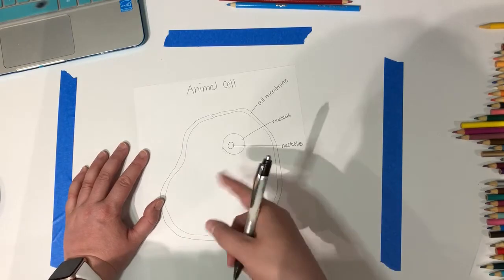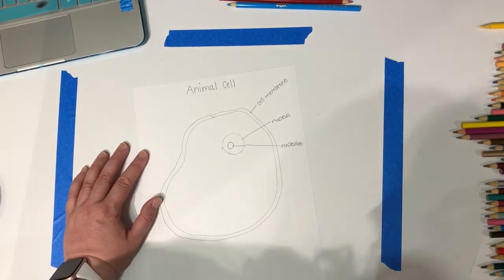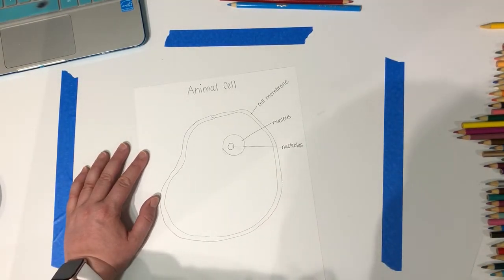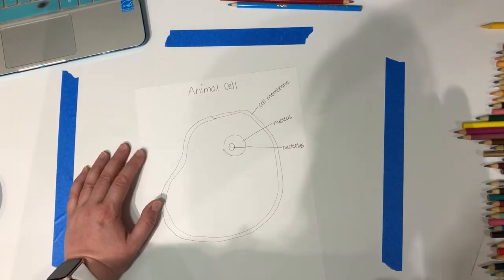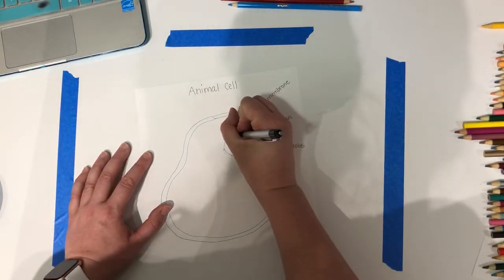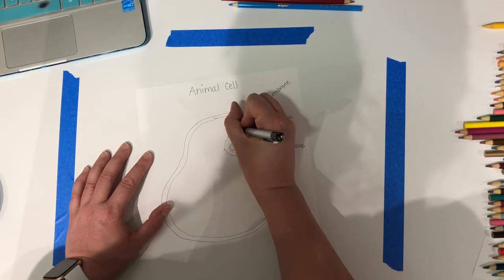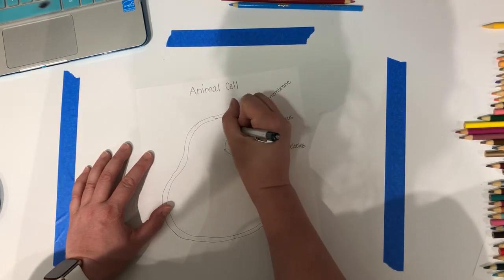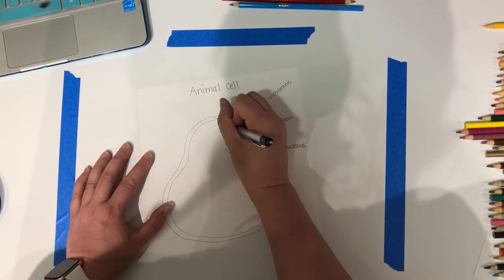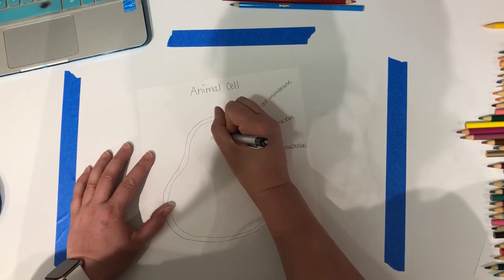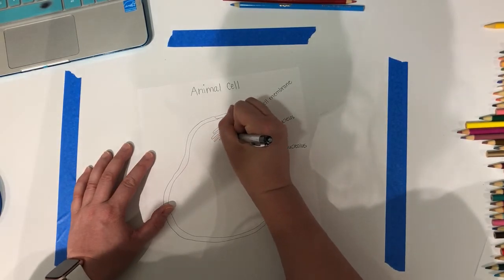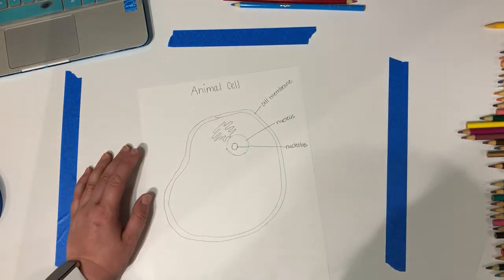And then on our nucleus, we're going to draw a rough and a smooth endoplasmic reticulum. So we'll draw the smooth one first, and it's just some wavy pancake type lines that go back and forth.